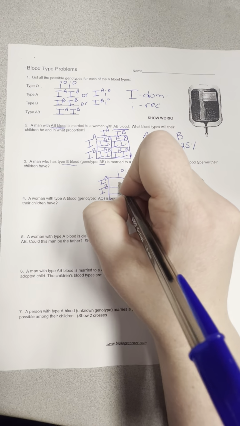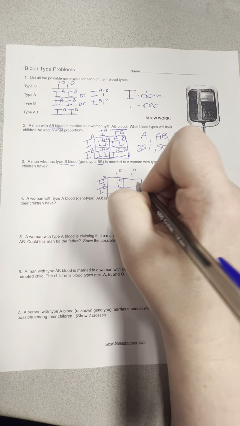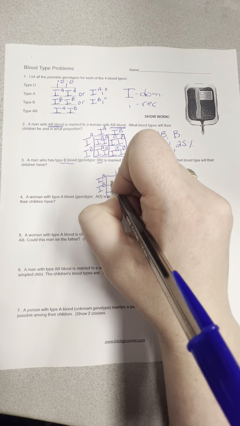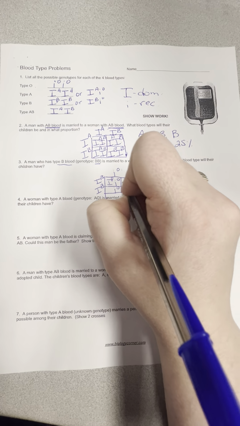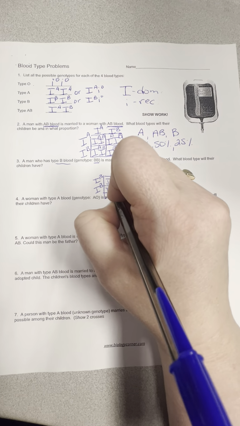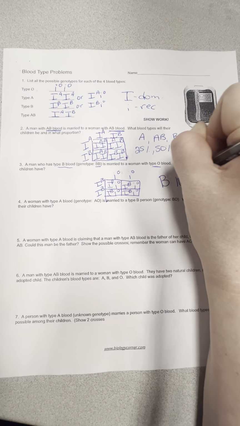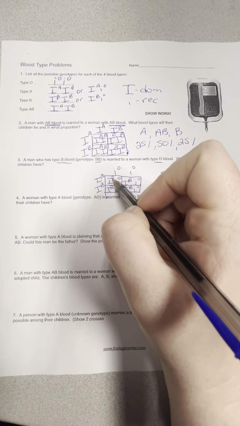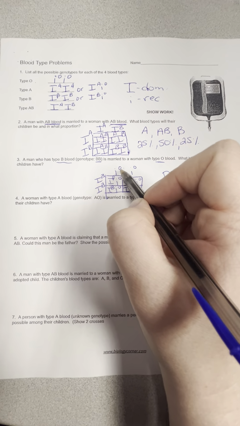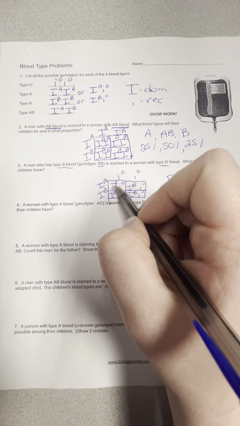So we're going to fill it in. Remember, drop, drop, drop, drop, over, over, over, over. And all of these kids have type B blood. They got the B from their father and the recessive O from their mother, but the B is dominant over the O.